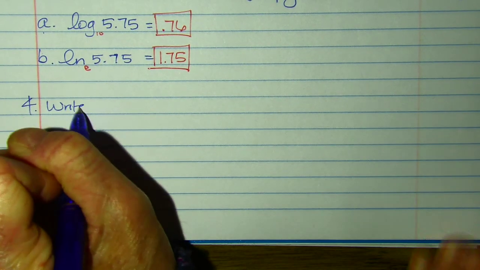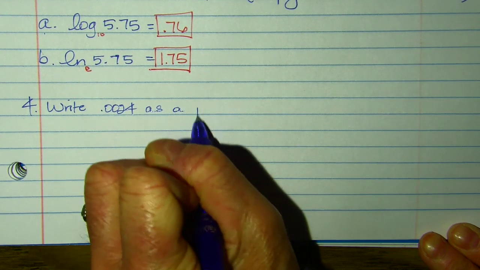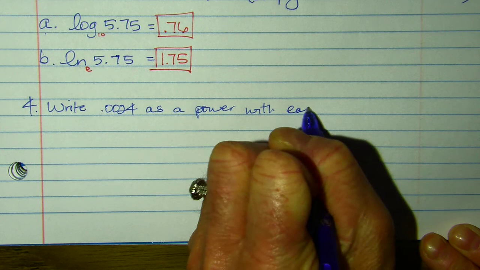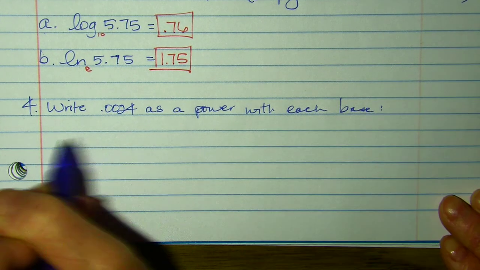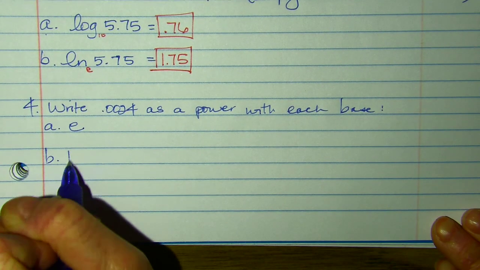Okay. Last one. Write 0.0024 as a power with each base. So A would be base e, B would be base 10.